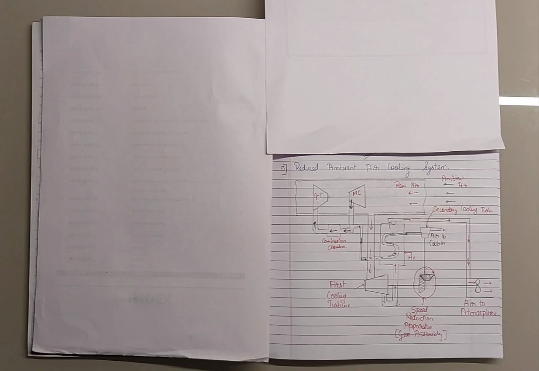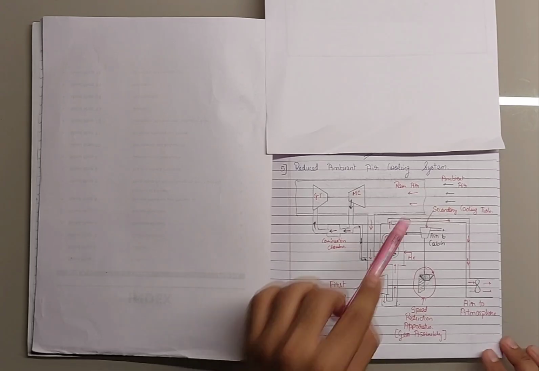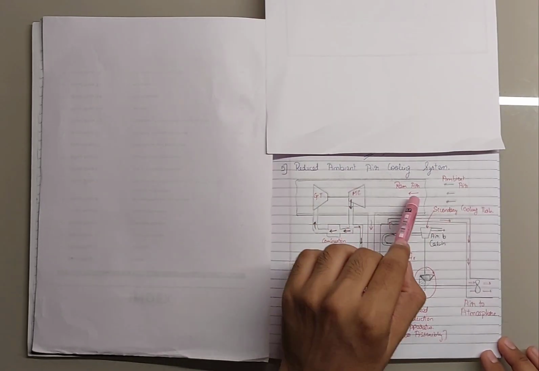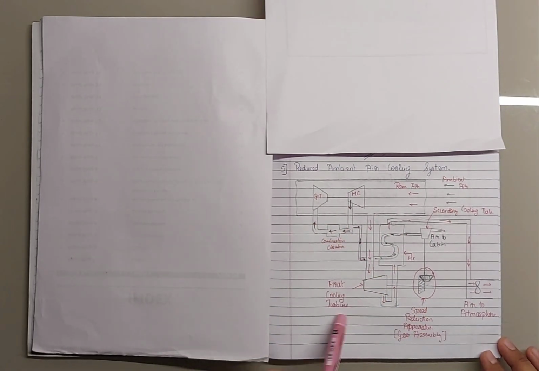Now let's continue with the topic. Reduced ambient air cooling system. All the processes remain same till this point. There is nothing new. The difference is now the rammed air is passed through a cooling turbine.